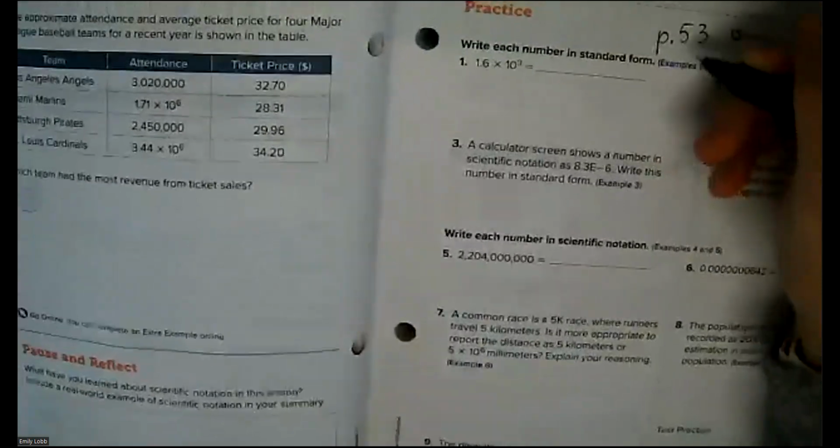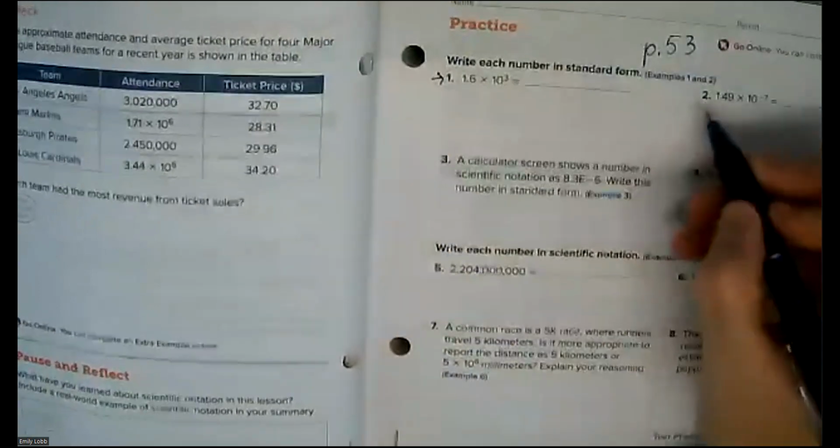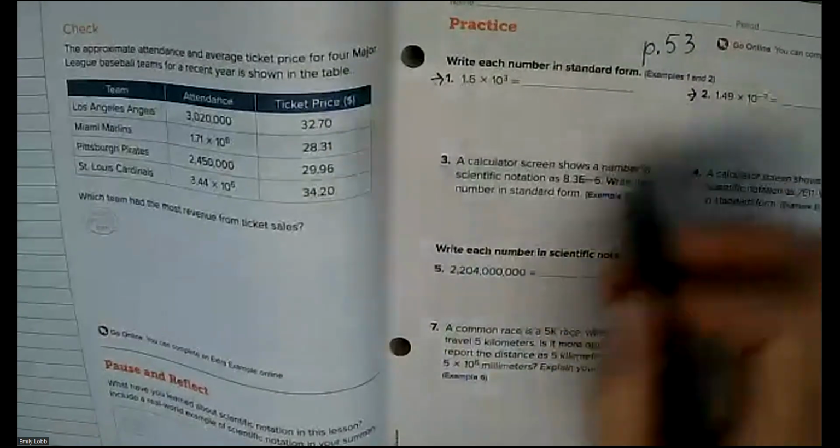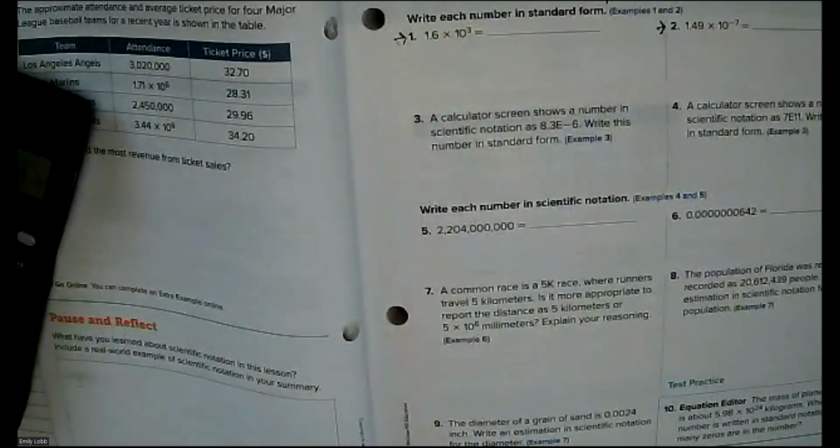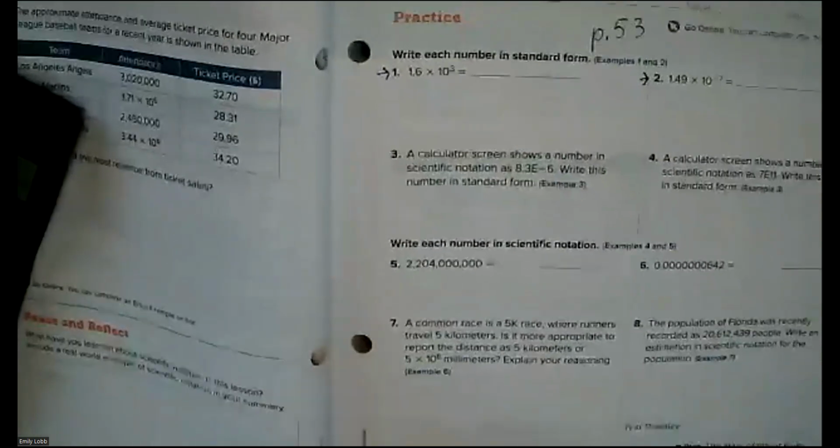So let's try page 52, 53. Page 53, numbers 1 and 2. Try these extra problems. How are we moving those decimals? And then we're going to look at what it looks like on our calculator, which we kind of already have gotten a sneak peek today. Page 53, numbers 1 and 2.